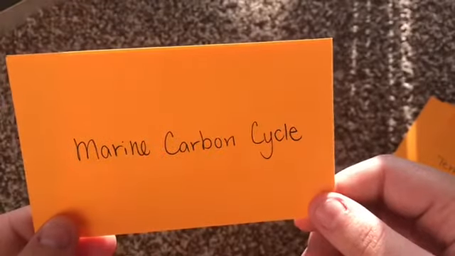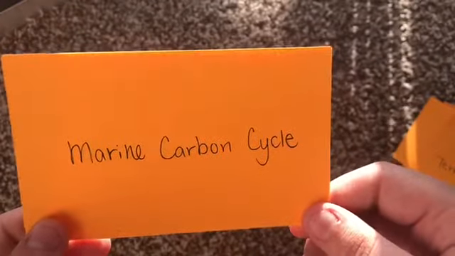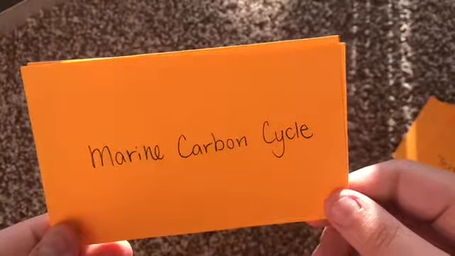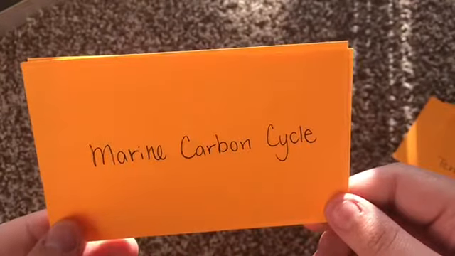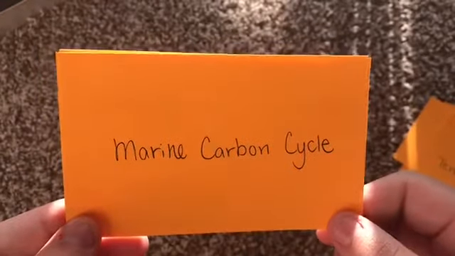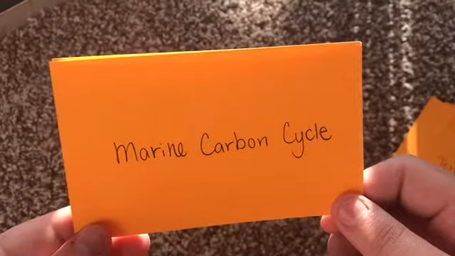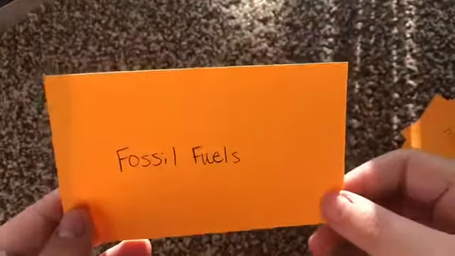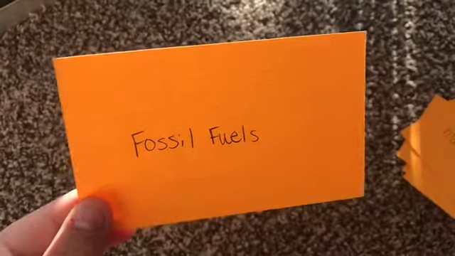Carbon in rocks is not available to the producers though, so this vast store of carbon has very little effect on ecosystems. The geological part of this cycle is completed as erosion. Whenever it rains, the rocks slowly erode away, releasing that carbon into the seas and into the oceans. The last thing I want to talk about is carbon in fossil fuels.